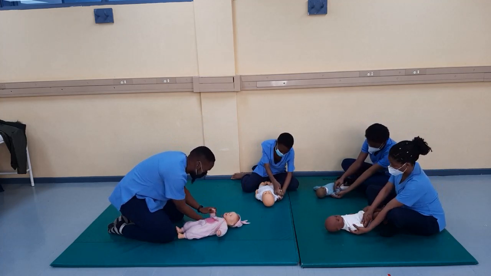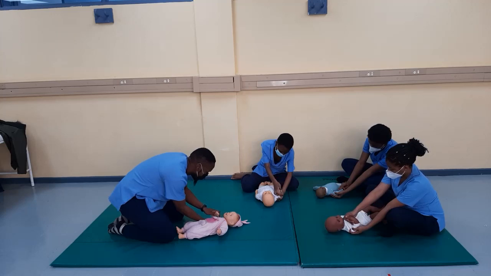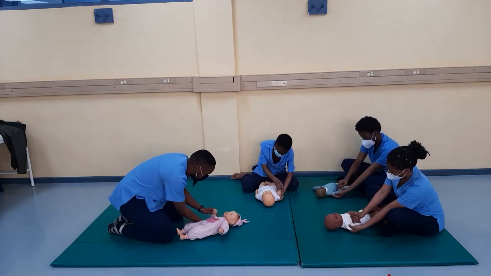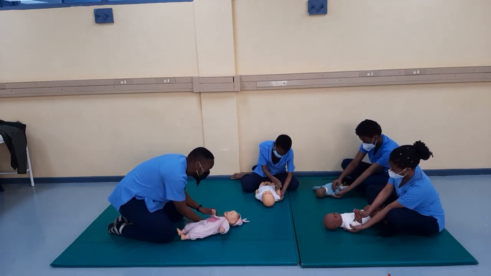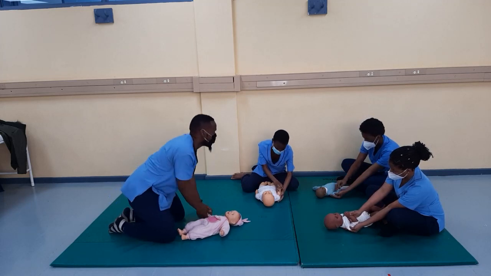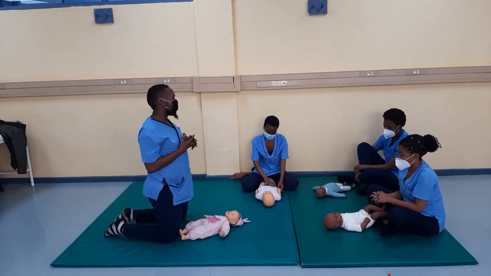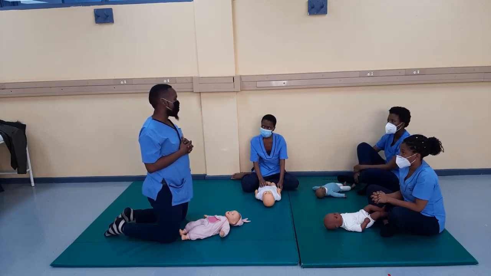Okay, good. 1, 2, 3, 4, 5, 6, 7, good, 8, 9, and 10. Good. Okay. That was the movement for the elbow. Now we're going to be moving to the shoulder joint. The shoulder joint.